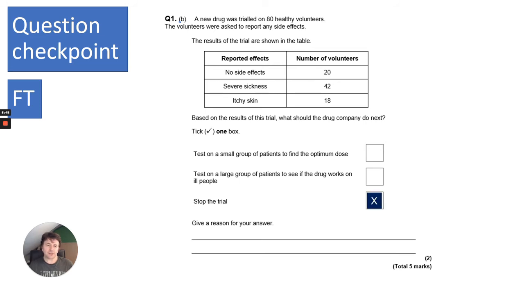Well, they should stop the trial. The reason being is that there are lots of side effects. Give a reason: the side effects are too severe. So you're actually getting a large proportion, over half, who are severely sick, which is probably not a good thing for a new drug.